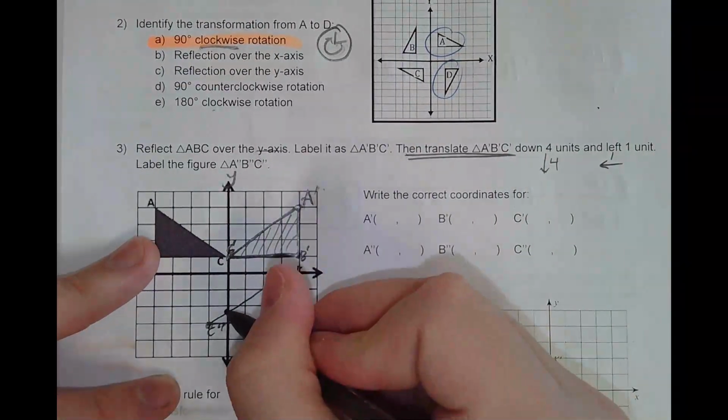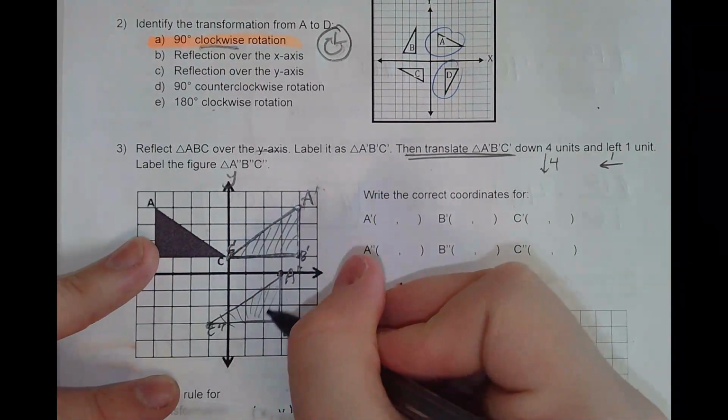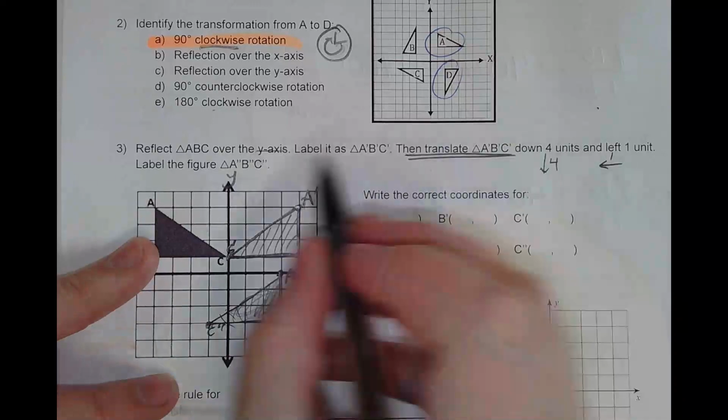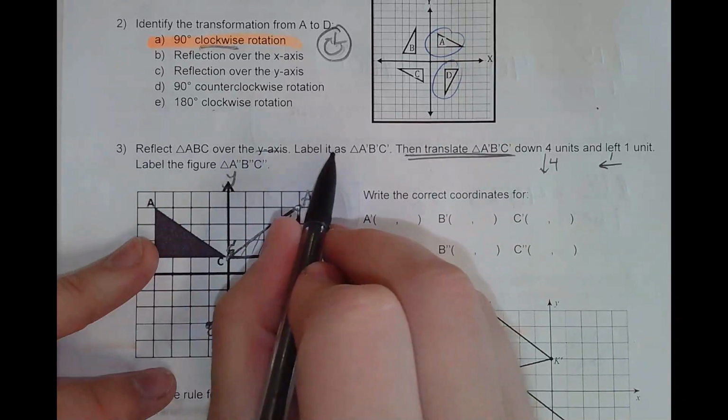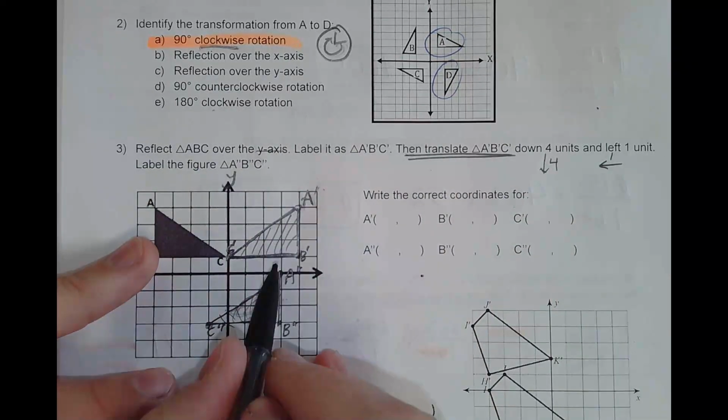This essentially would be our final answer, I believe. Let's just double check. It says reflect it, then translate it. Okay, we did that. We're done.